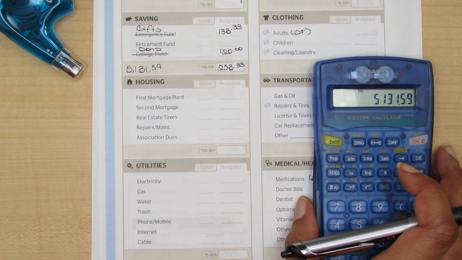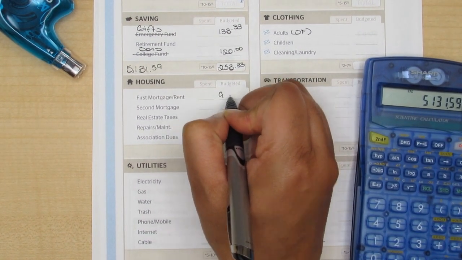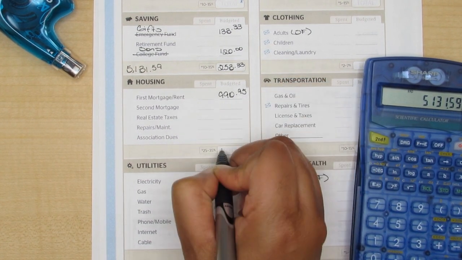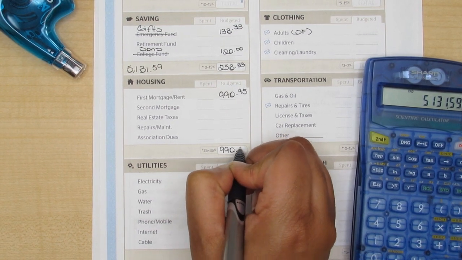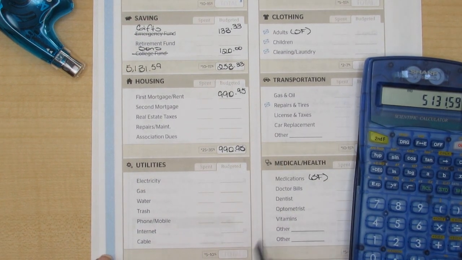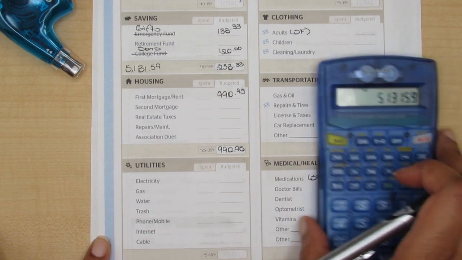My next category is my rent. And I'm going to apologize to you guys in advance just in case I get out of frame. Sometimes I can focus on one thing but not both things. And so either I get the numbers right but I get out of frame, or I get the numbers wrong but I'm always in frame.